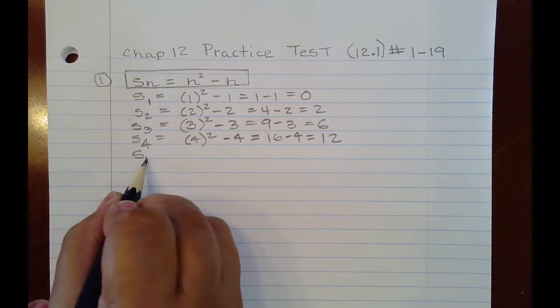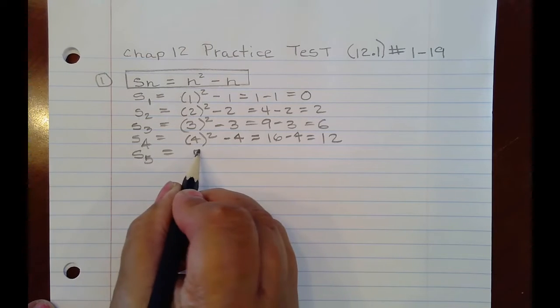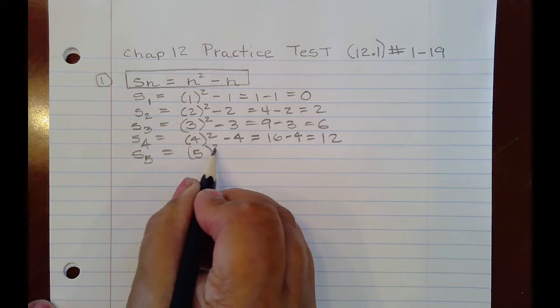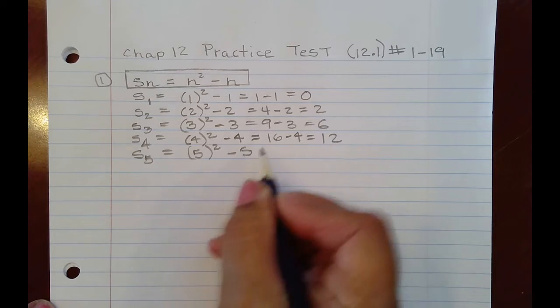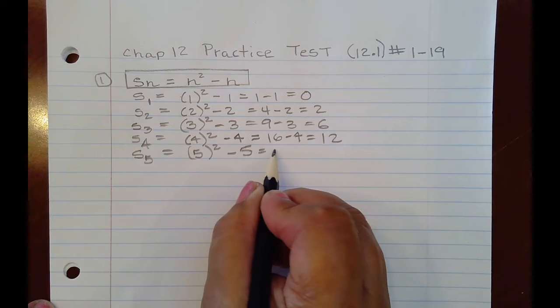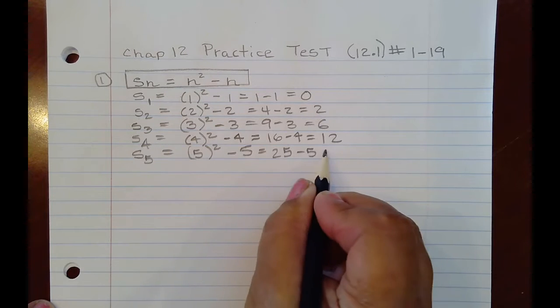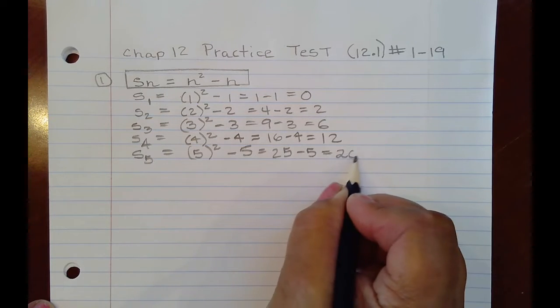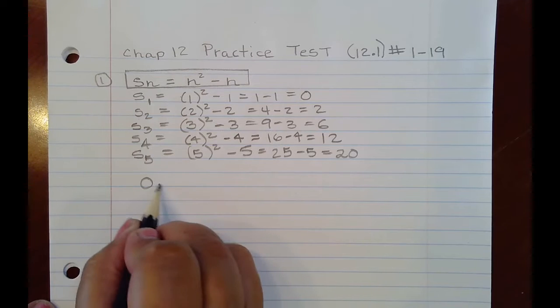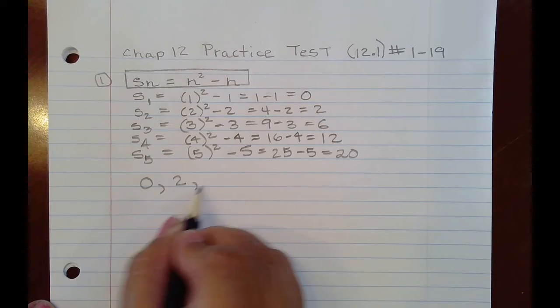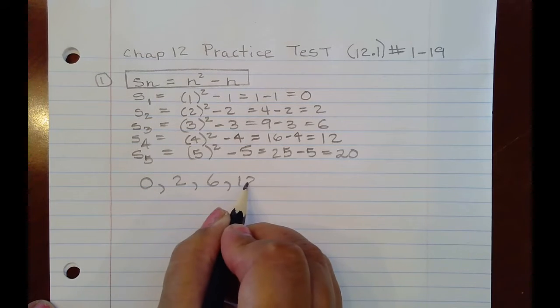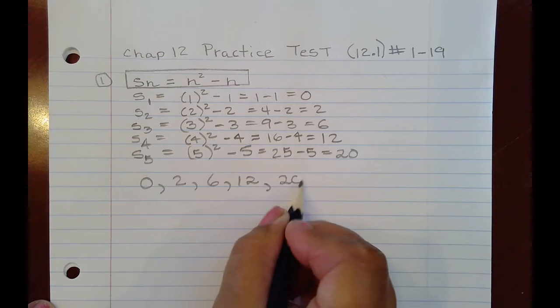Okay, and then the last term, fifth term, is 5 squared minus 5. And that's going to be 25 minus 5 is 20. So listing the first 5 terms of the sequence, it would be 0, 2, 6, 12, and 20.